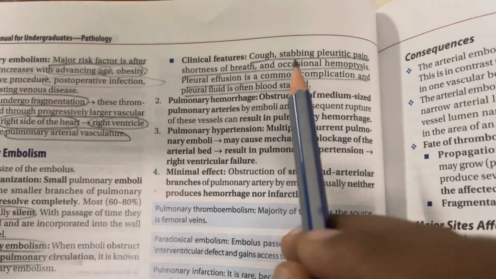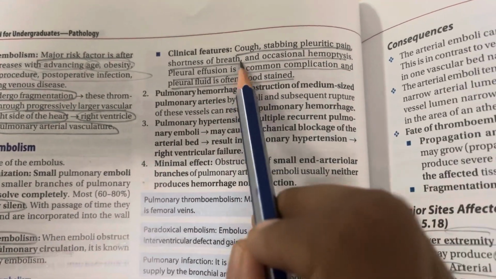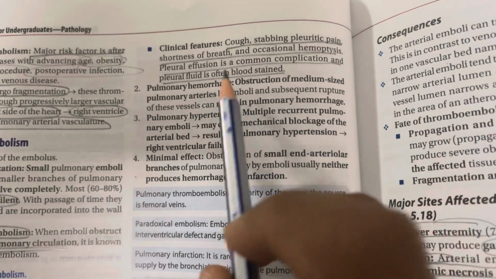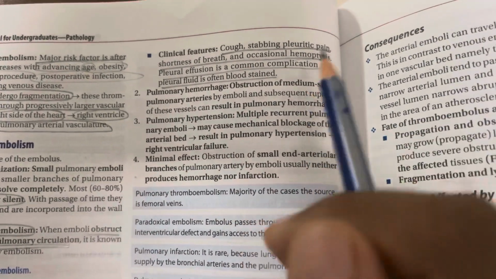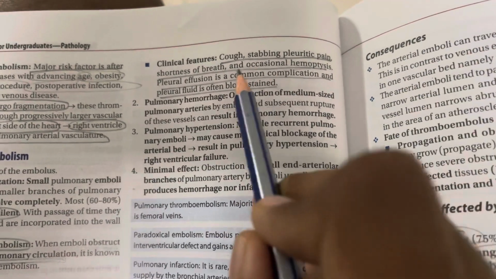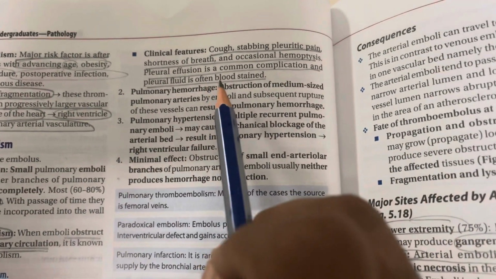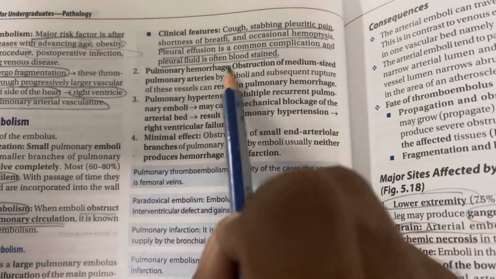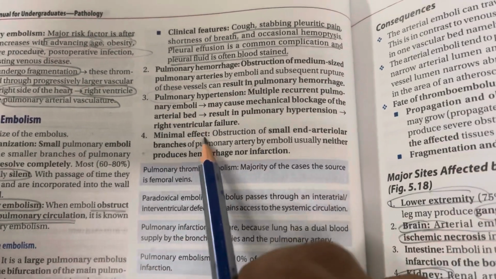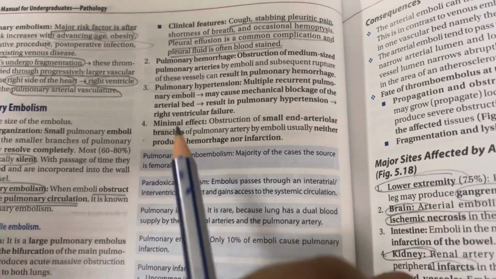So clinical features: there is cough, stabbing pleuritic pain, shortness of breath, and occasional hemoptysis. So there is a hemorrhagic infarct and you need to cough the blood out. There is dyspnea and cough and pleuritic pain. Pleural effusion is a common complication and pleural fluid is blood stained. Next, there is pulmonary hemorrhage, there is pulmonary hypertension, and there could be minimal effects also.